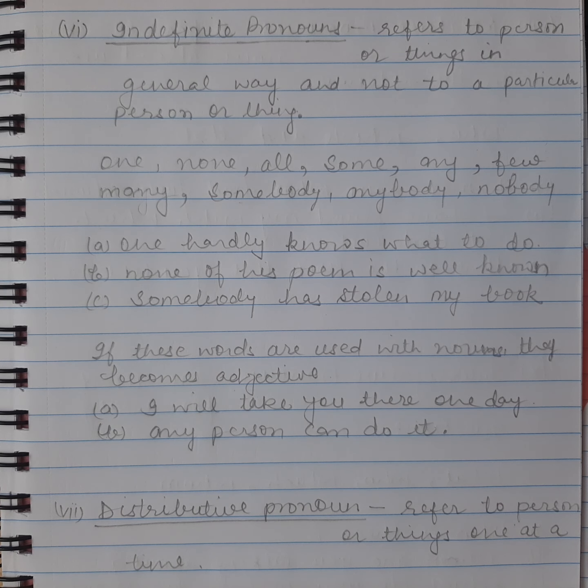So next pronoun is indefinite pronoun. So indefinite pronoun refers to a person or thing in a general way and not to a particular person or thing. For example, one, none, all, some, any, few, many, somebody, anybody, nobody. These words are used as indefinite pronouns. For example, one hardly knows what to do. So here one is an indefinite pronoun and it is being used as a general.